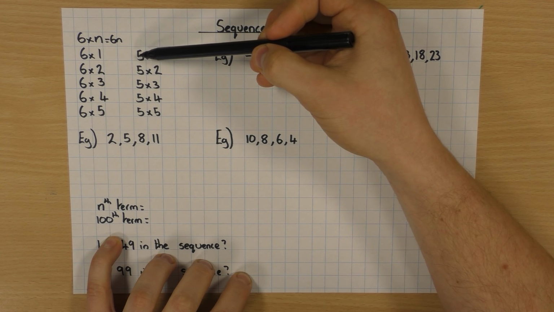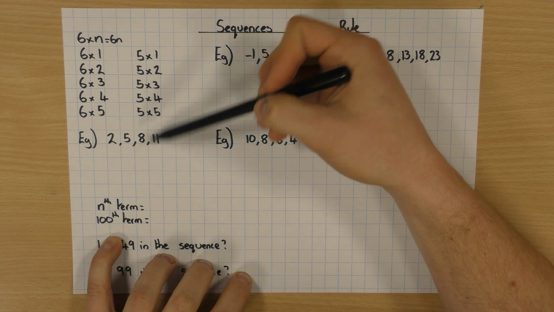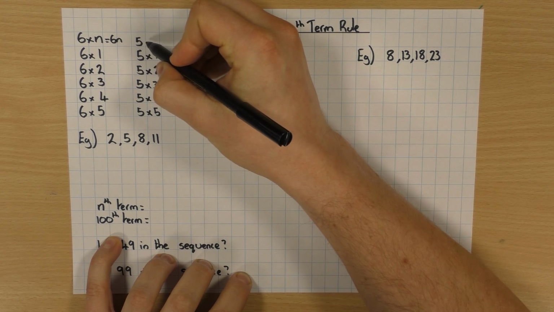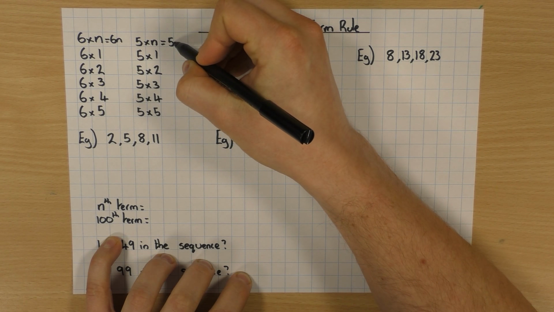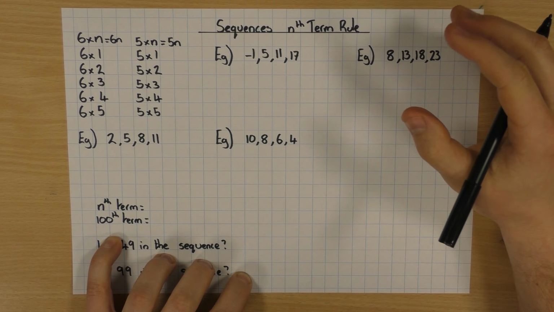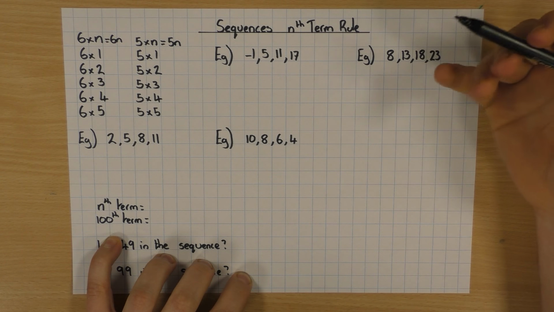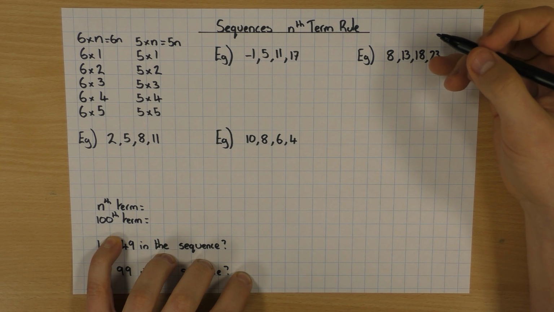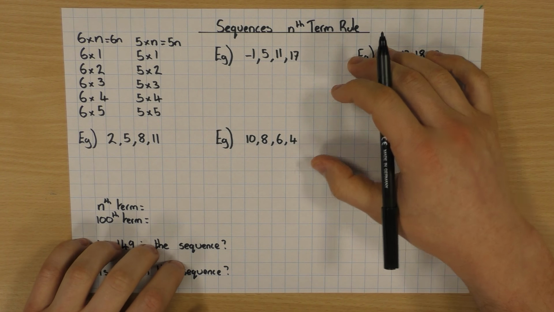If I want the 5 times table, 5 times 1, 5 times 2, 5 times 3, 5 times 4, 5 times 5, and so on and so forth, the general way, or the nth term rule, would just be 5 times n, which I can simplify to be 5n. So whatever the times table is, that's how you do it. If it's the 3 times table, it's 3n. If it's the 4 times table, it's 4n. If it's the minus 3 times table, it's minus 3n, and so on and so forth. That's going to be important for when we do this next bit here.